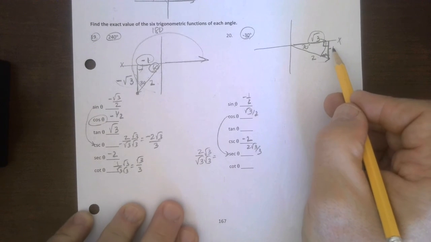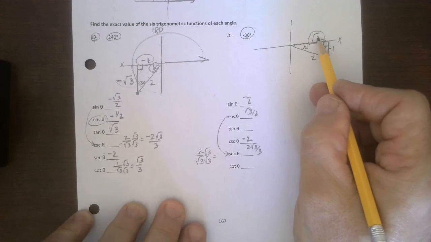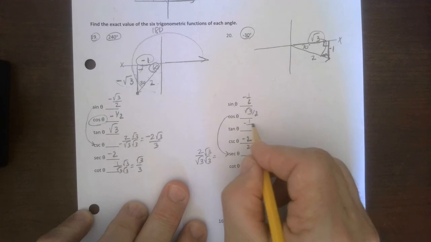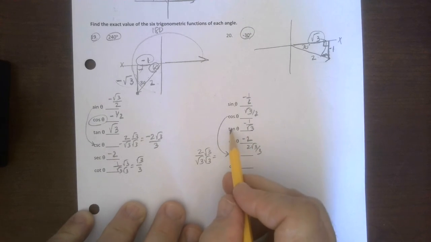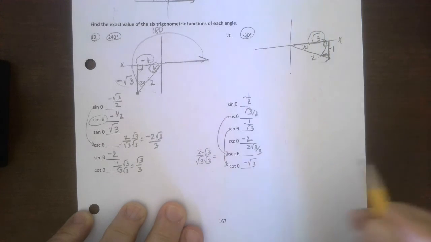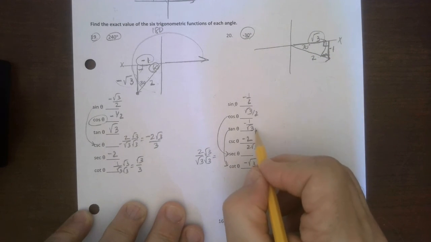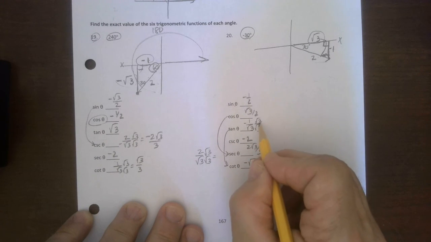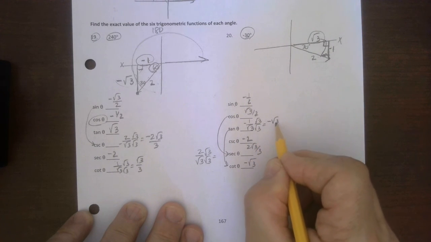Tangent would be opposite over adjacent, so that'd be negative 1 over the square root of 3. Now, if you think about it, wouldn't that be a good time to flip it? So that would just be the negative square root of 3. But I can't leave it like this, so I got to get the square root out of there. So I get negative square root of 3 all over 3.